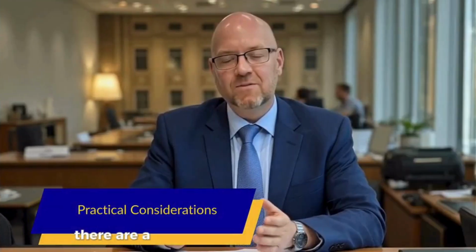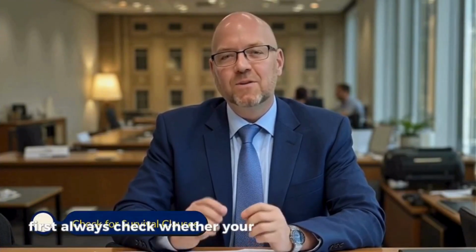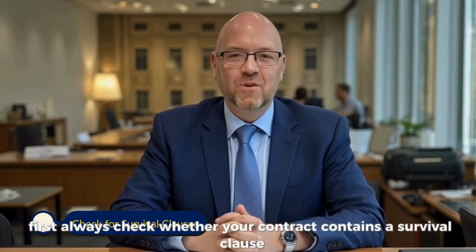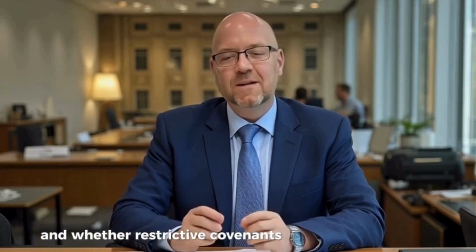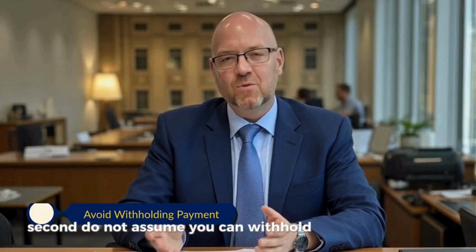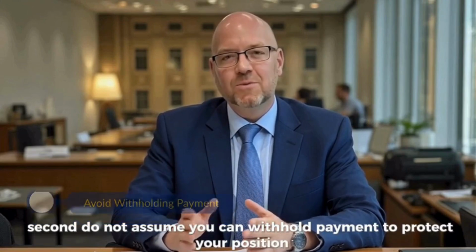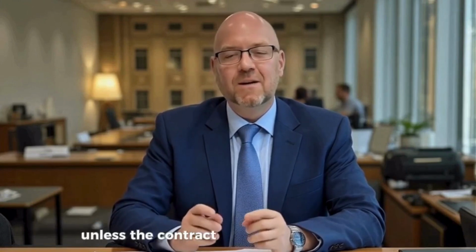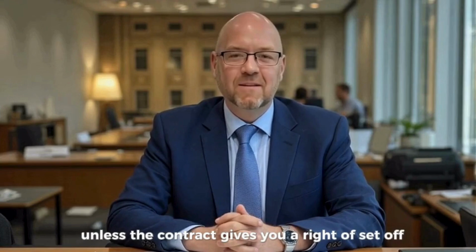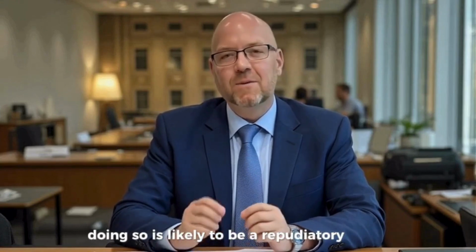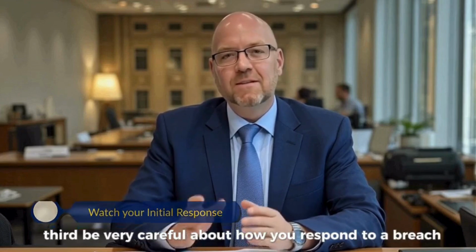There are a few practical points to keep in mind. First, always check whether your contract contains a survival clause and whether restrictive covenants are expressly included. Second, do not assume you can withhold payment to protect your position. Unless the contract gives you a right of set-off, doing so is likely to be a repudiatory breach. Third, be very careful about how you respond to a breach.